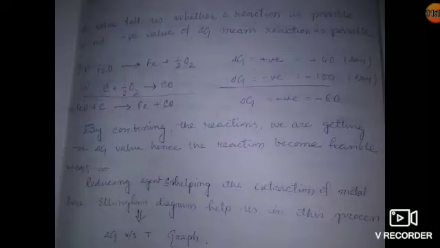So with this delta G concept you can reduce the metal oxide by using some reducing agent. By combining the reactions, we get a negative delta G value, hence the reaction becomes feasible. Now the reducing agent carbon, this carbon is the reducing agent here, is helping the extraction of metal.